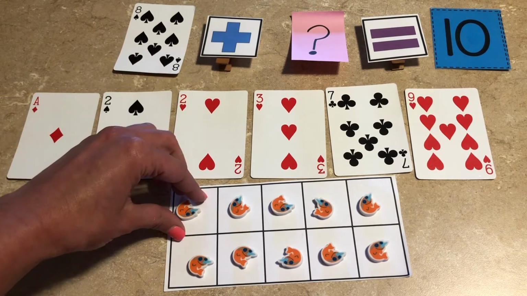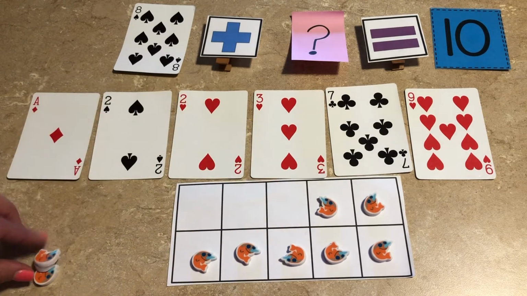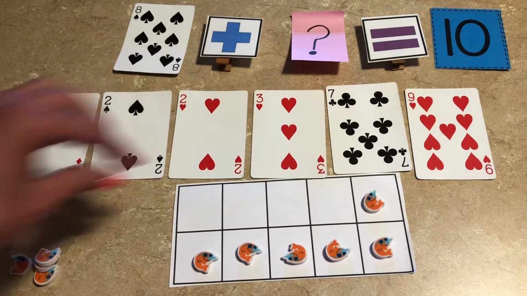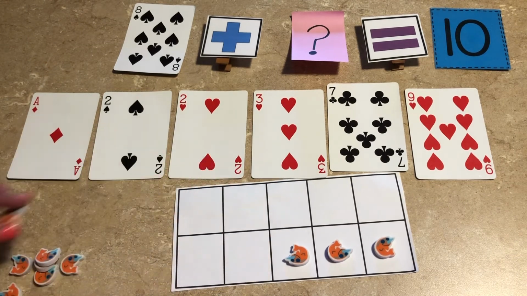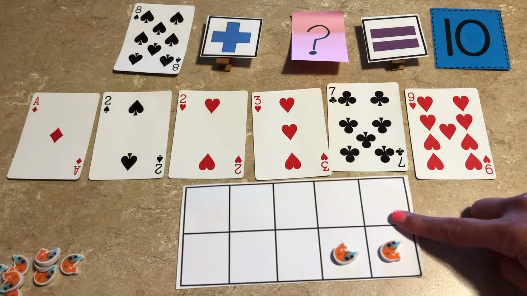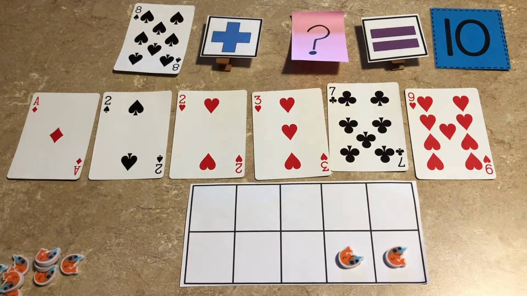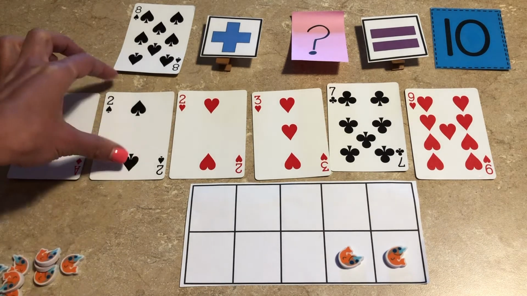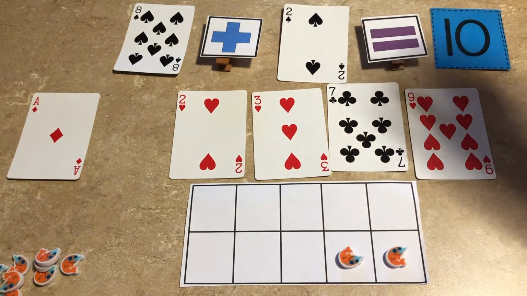I'm going to take away the 8. 1, 2, 3, 4, 5, 6, 7, 8, and I'm left with 1, 2. So I need to add 2 to the number 8 to make 10.